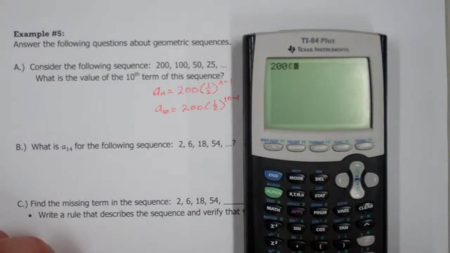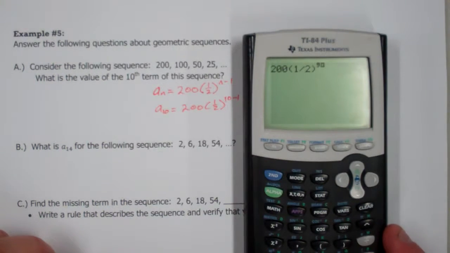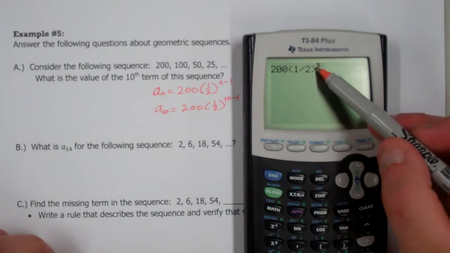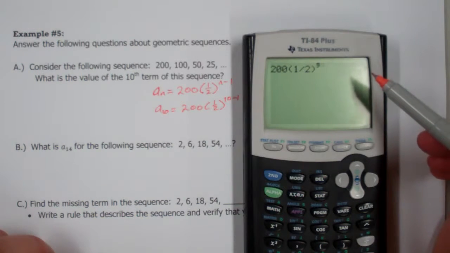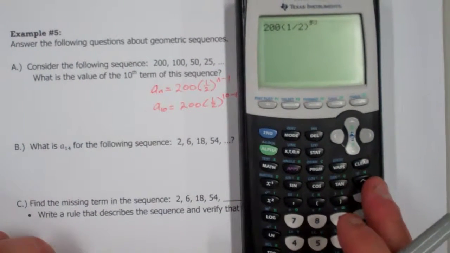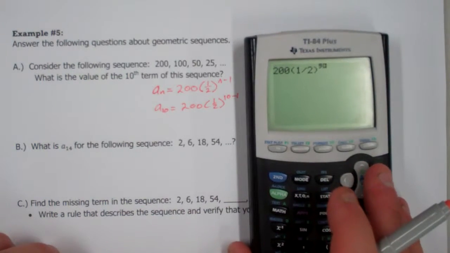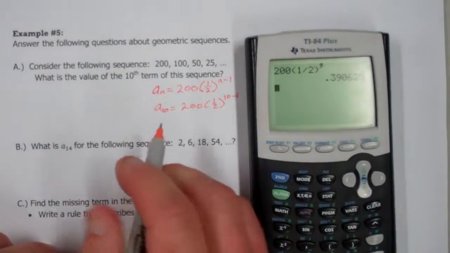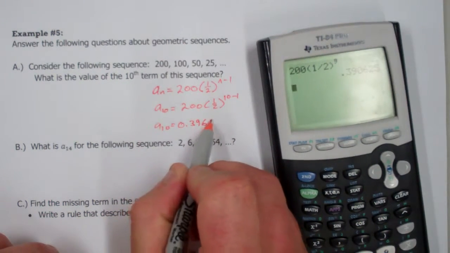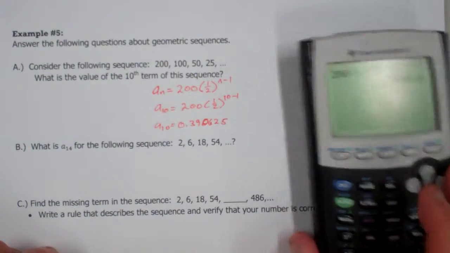200 times 1/2, and 10 minus 1 is 9. You need to be very careful if your calculator doesn't have the software that puts the exponent up in this position. If it doesn't and you want to type in 10 minus 1, you have to type your little hat button, the caret button, and then you have to absolutely make sure that you put in parentheses the 10 minus 1. If not, you'll get the wrong answer. So it looks like this one is 0.390625.